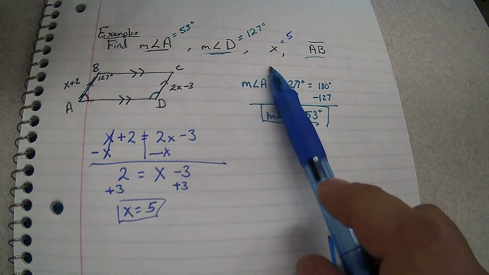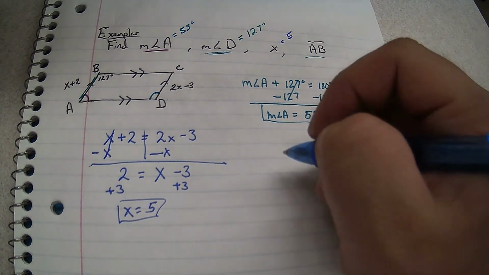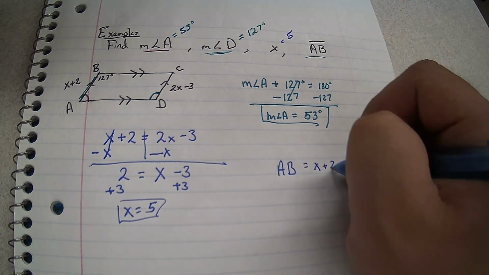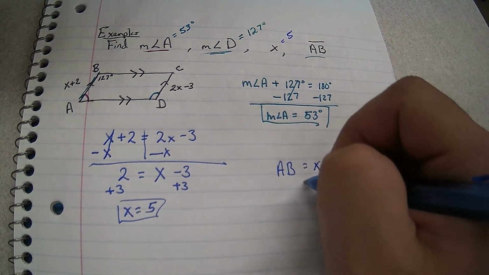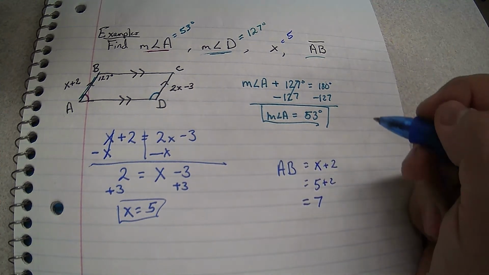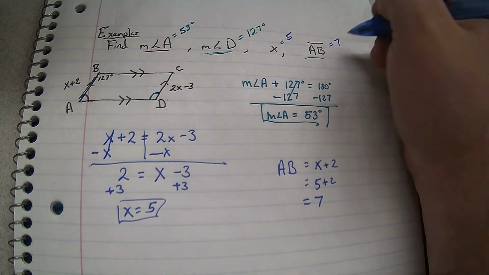Now that we know that x is 5, we can find AB, which is x plus 2. We know x is 5, so 5 plus 2, AB is 7 units, or whatever we have.